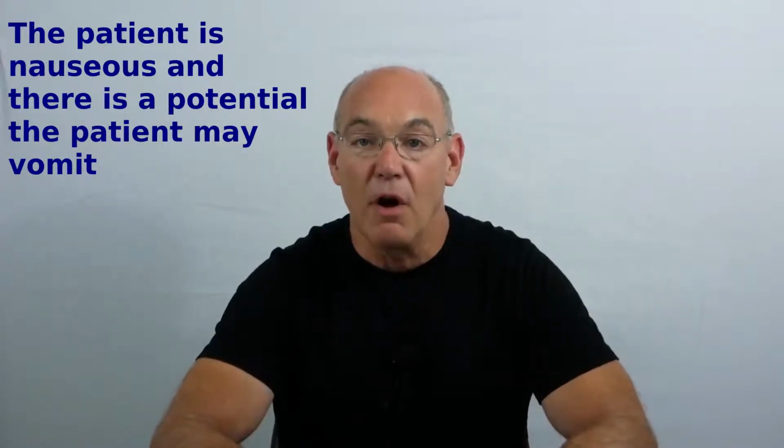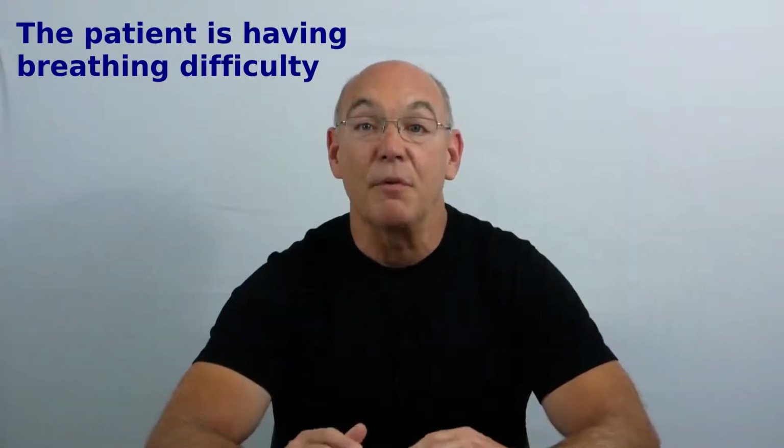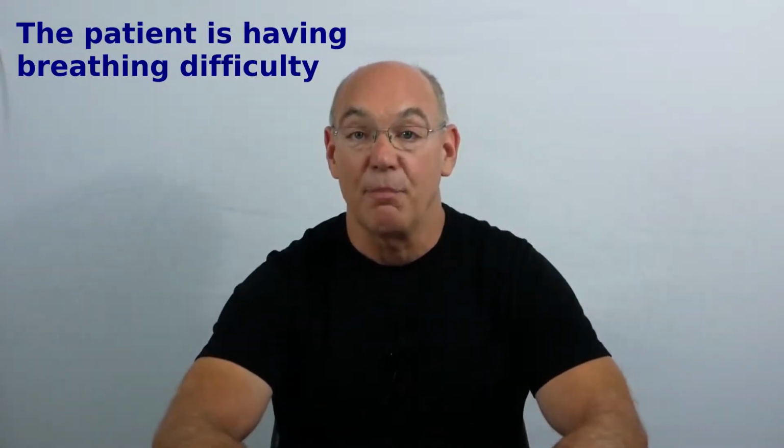Number 2, the patient is nauseous and there is a potential the patient may vomit. The responsive patient may tell you they feel nauseous and may vomit. Proactively roll the patient into the recovery position so if they do vomit, they will not aspirate the vomit into their lungs. Number 3, the patient is having breathing difficulty and the recovery position may be a potential position of comfort and ease the patient's breathing.